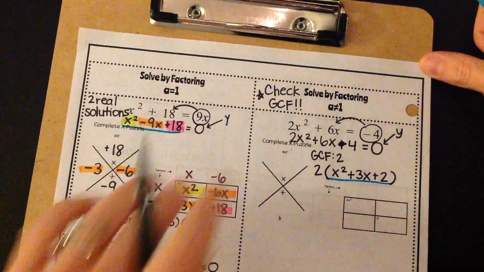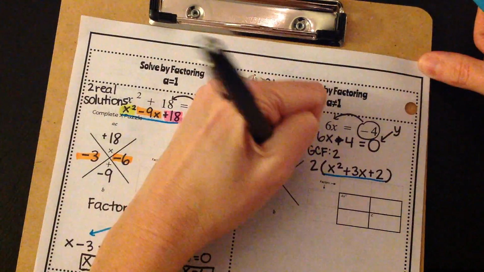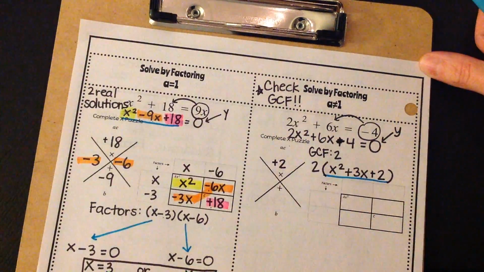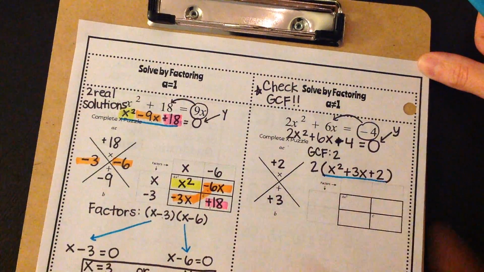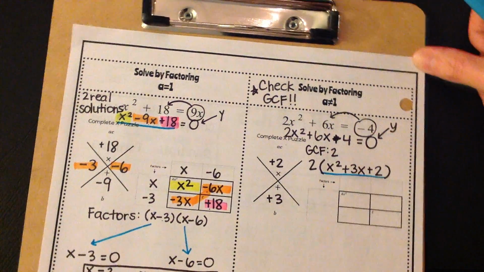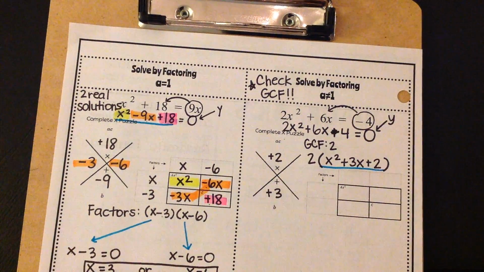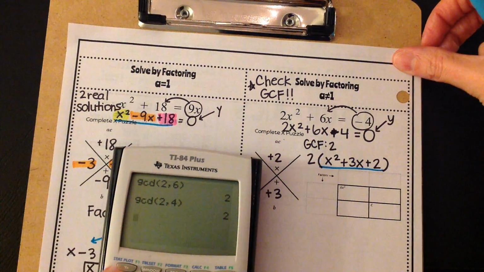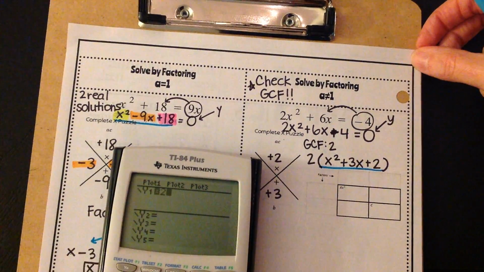Now we're going to play X games with our new a and c. When I multiply the a and c coefficients, I get a positive 2. And my b coefficient is a positive 3. Again, we are using the new trinomial to factor. So now I've got to think of two numbers that multiply to 2, but add to 3. So I'm going to clear this out, and I'm going to say 2 divided by x.